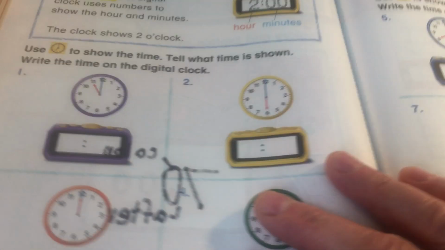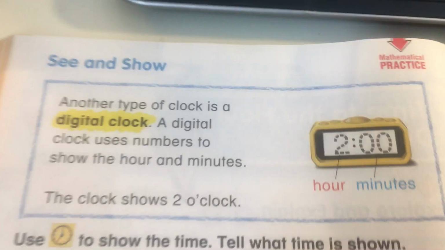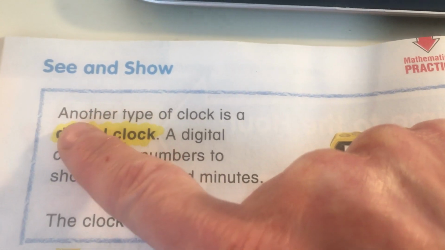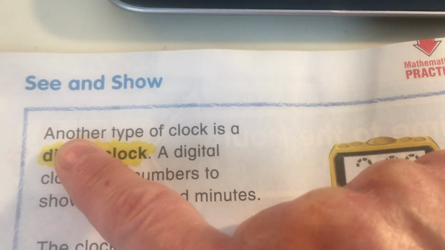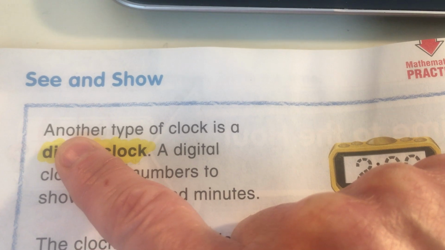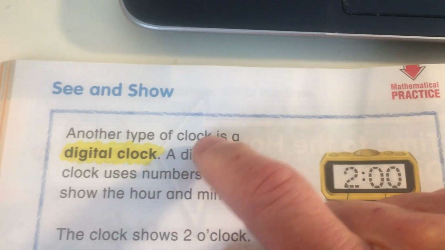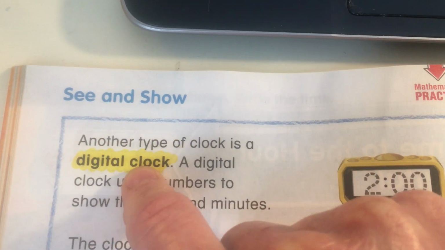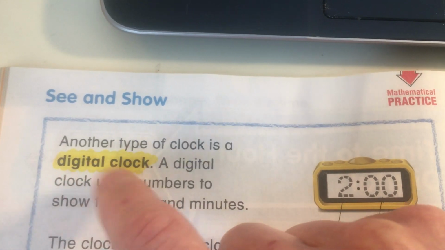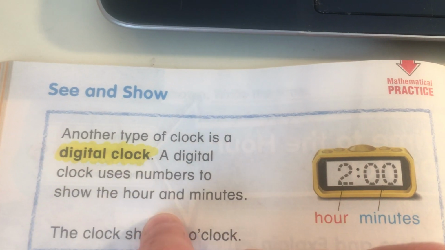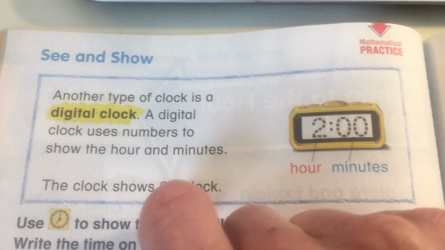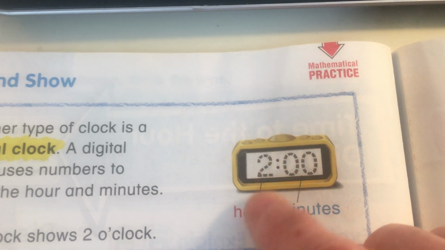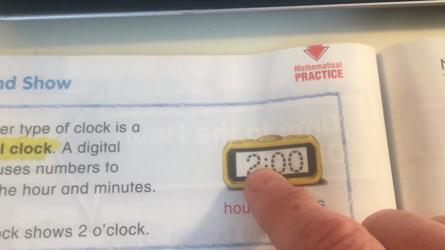All right, so let's turn the page, the See and Show page, where we're going to read what we need to succeed. Put your reading finger on the words. Let's read it together. It says, another type of clock is a digital clock. A digital clock uses numbers to show the hours and minutes. The clock shows 2 o'clock, so hour, minutes, and there's your colon.